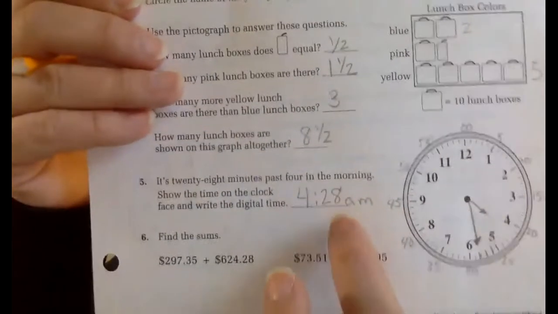And then it says, show the time and then write the digital time. 4:28. And it's in the morning, so is it AM or PM? AM. And it should look like that.